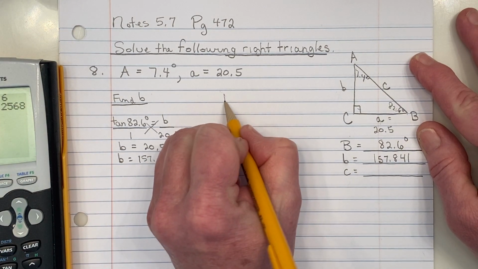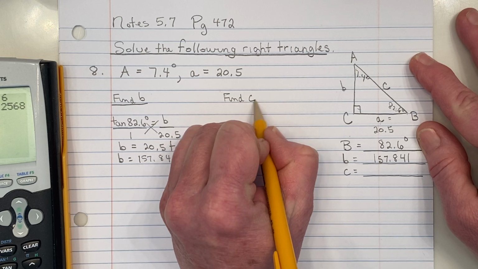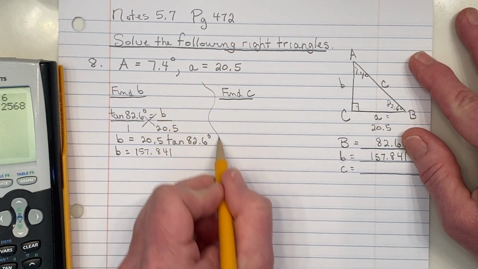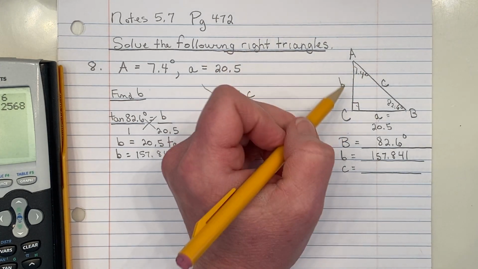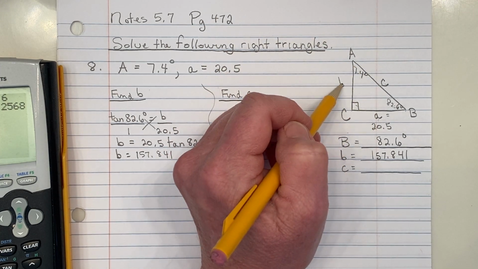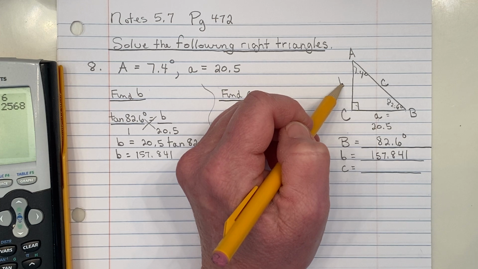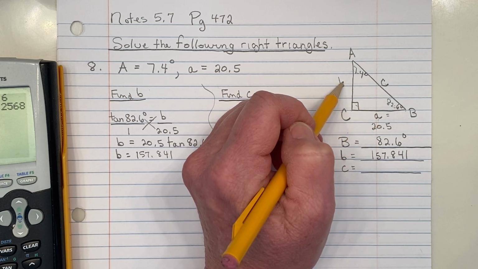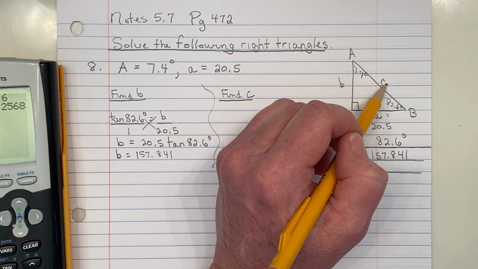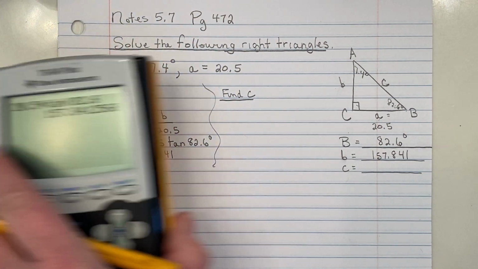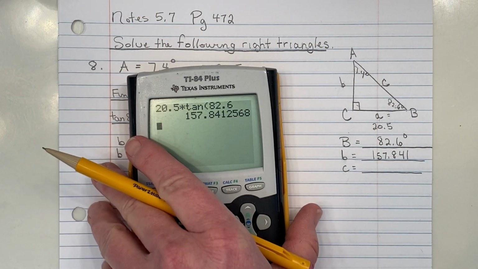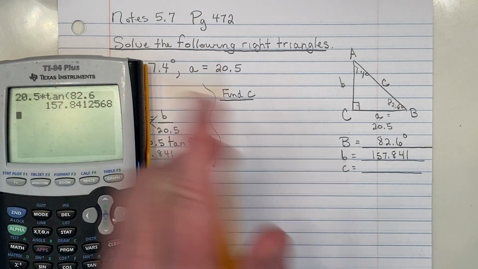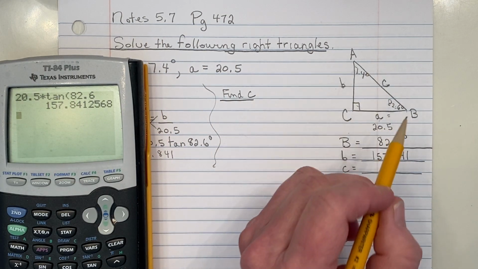Okay, so next I need to find C, and that's the last thing I need to find. All right, you've got a couple of options. You can use another trig ratio, or because you have two side lengths, you can use Pythagorean Theorem. Since I have A and B, I can use Pythagorean Theorem and find C. You have a calculator, so you could do that quick work on the calculator. You could also set up a trig ratio if you want and get the same answer.